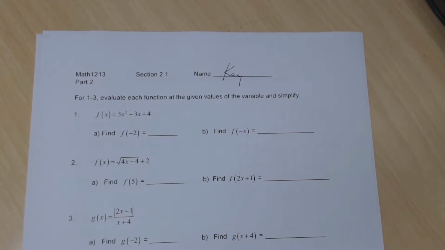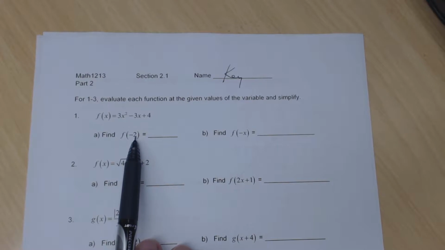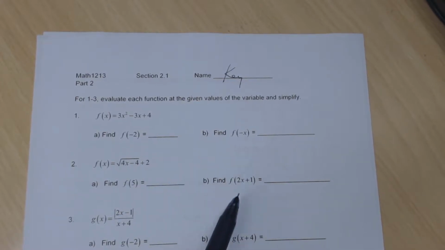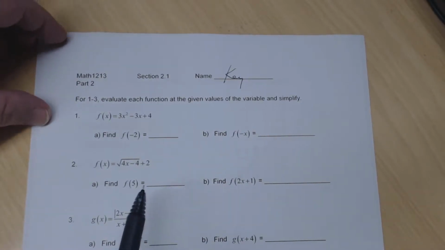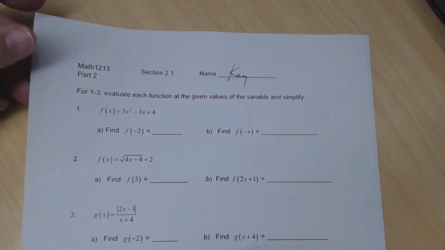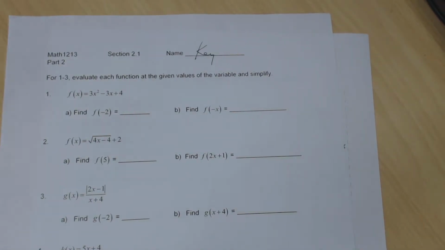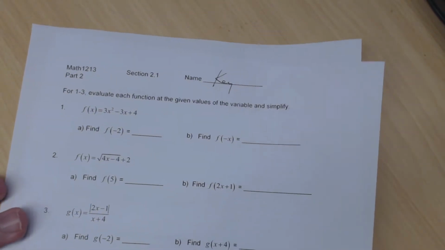Okay, so this is the key to 2.1 part 2, and on the first page, you're just evaluating functions either at a numerical value for x or at a variable expression. All right, so now there was no work to show here. You just had to put in the answers, but obviously there was something you had to do. So I'm going to do the work on another sheet of paper just to show you what to do.